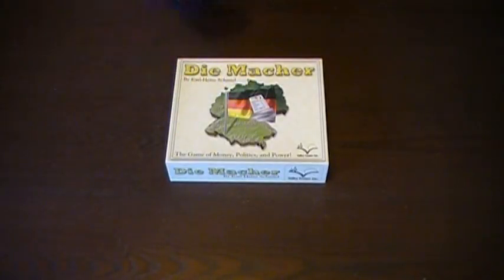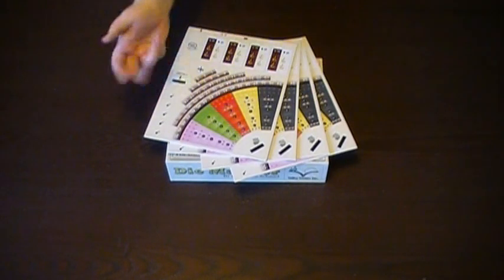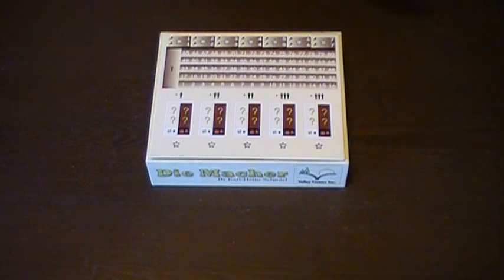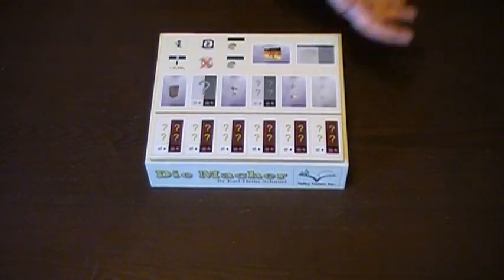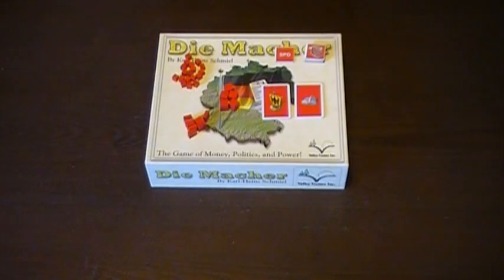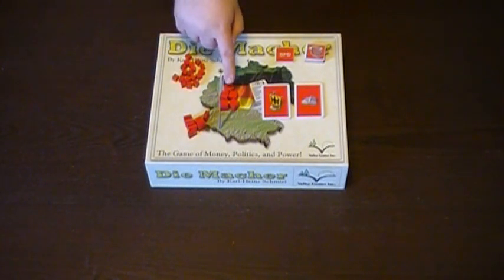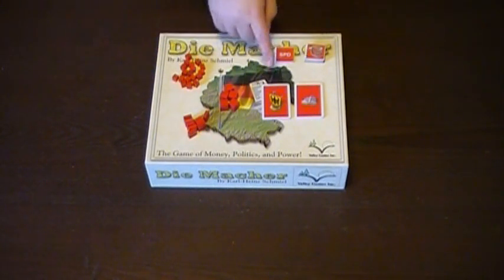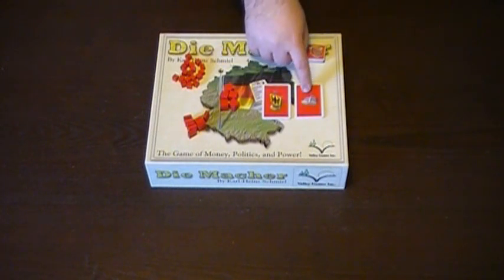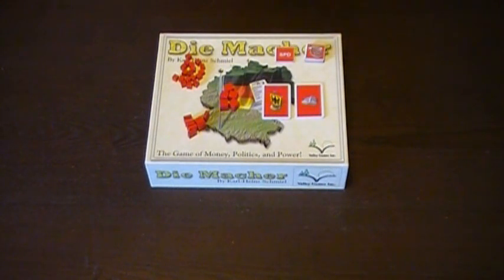So first we're going to go over the components for Die Macher. These are the 4 boards that make up the main board. This is the national board. This is the organization board. This is one set of the player bits. So we have flat blocks, large cubes, small cubes. These are the shadow cabinet cards, contribution cards, coalition tiles, and first player tile.